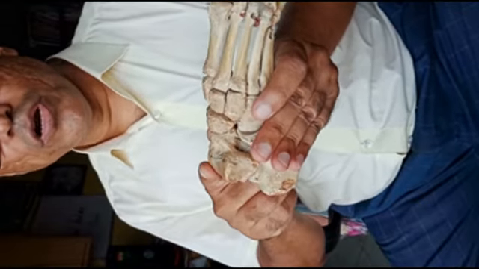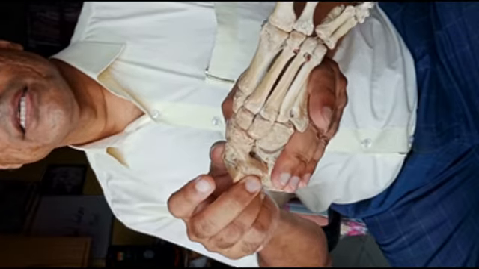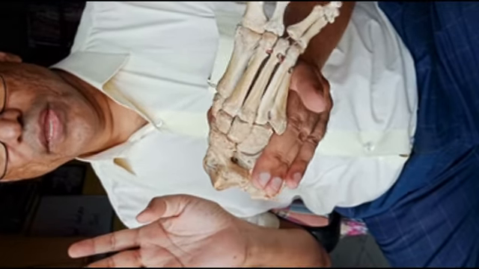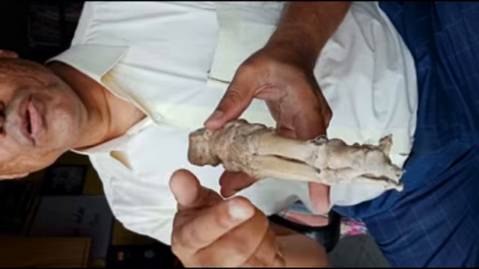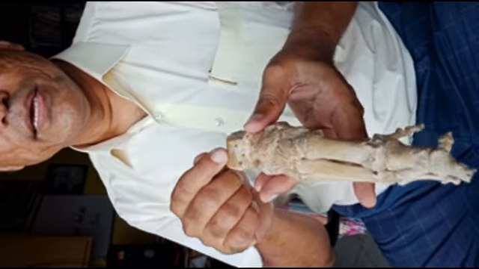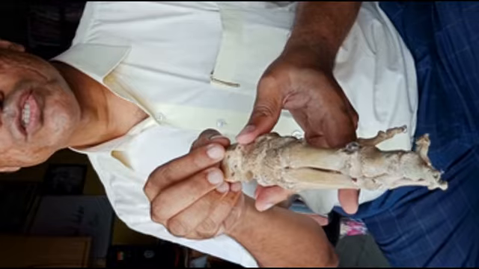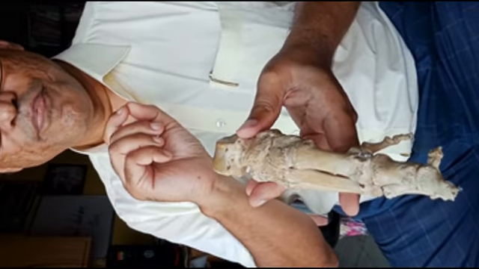One thing is very, very important. Talus has no muscular attachment. This is the only bone in the articulated foot which does not have a single muscle attachment but has lots of ligament attachment.